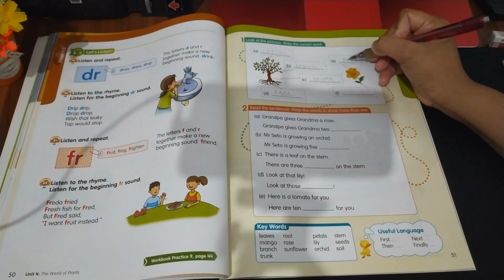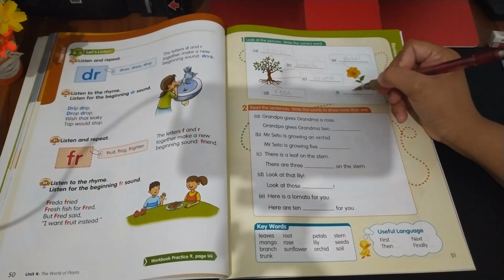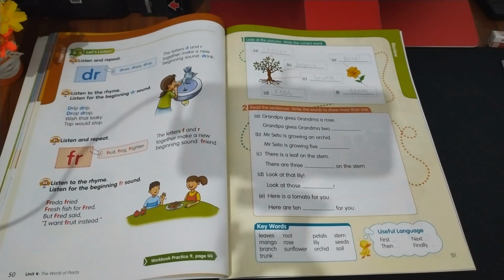It's petal. Very good. And then the last one. What is that? It's stem. Nice, perfect. Who can answer this perfectly is very good.